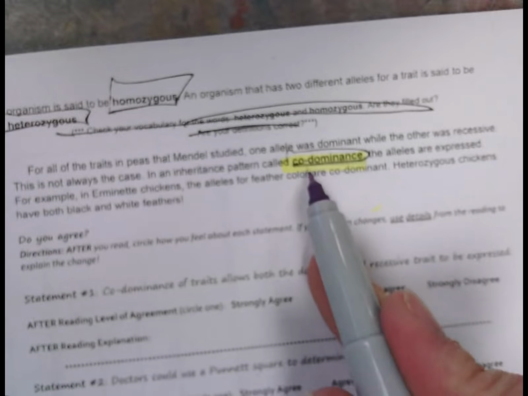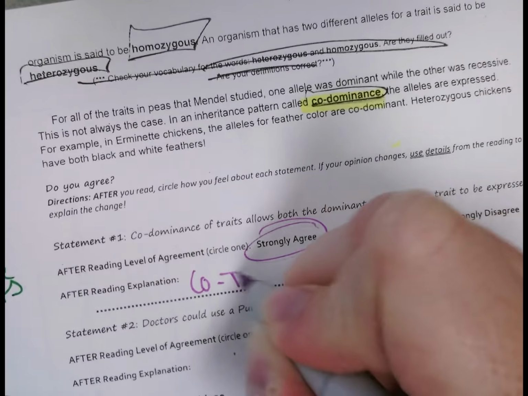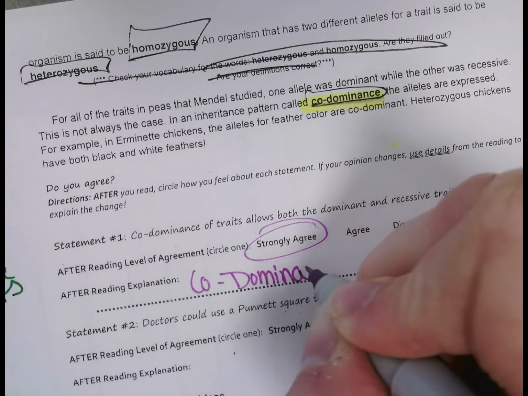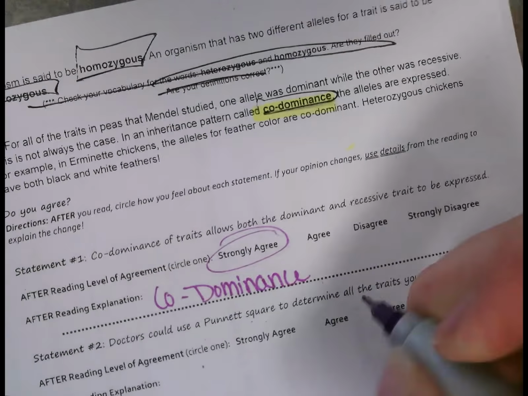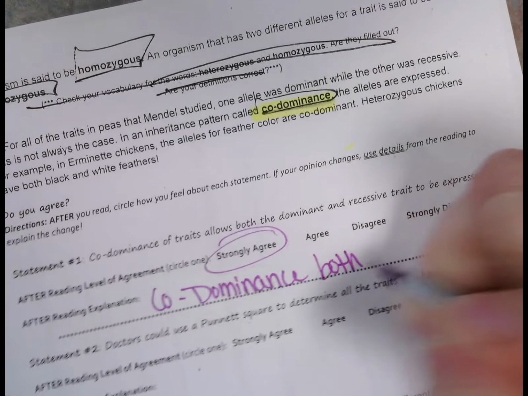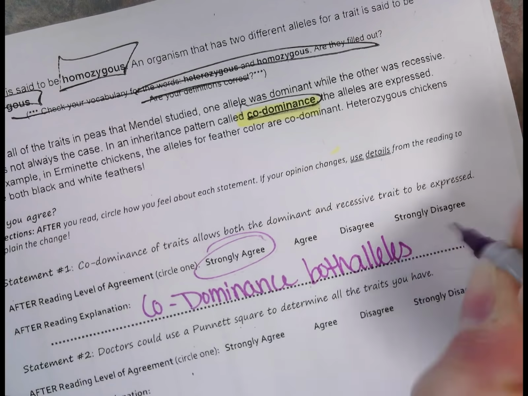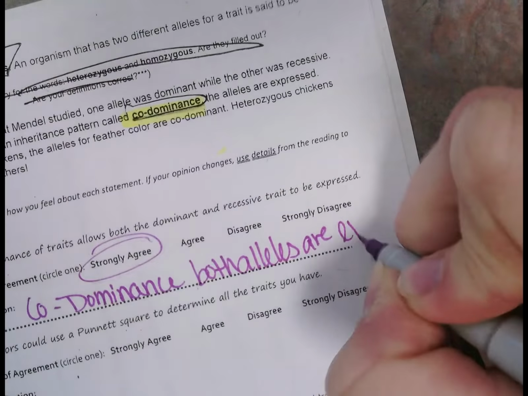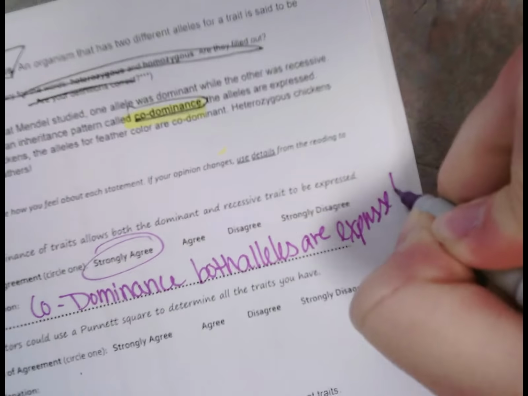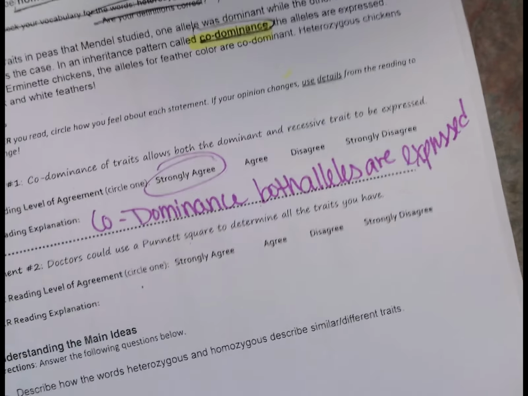That's true. Co just means two. So strongly agree. Codominance, both alleles are expressed.